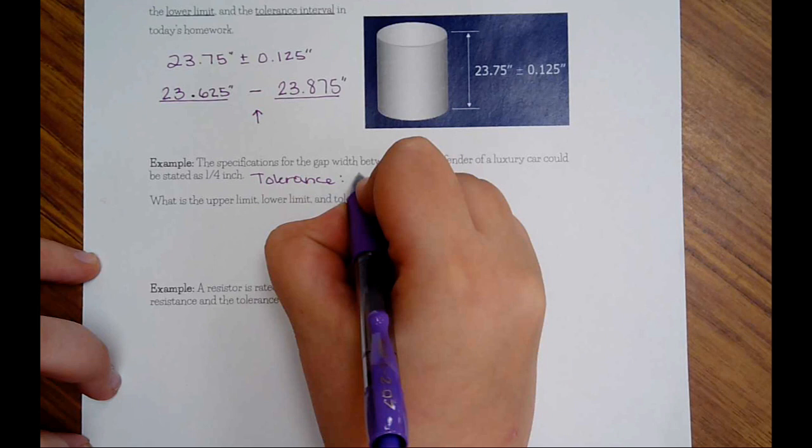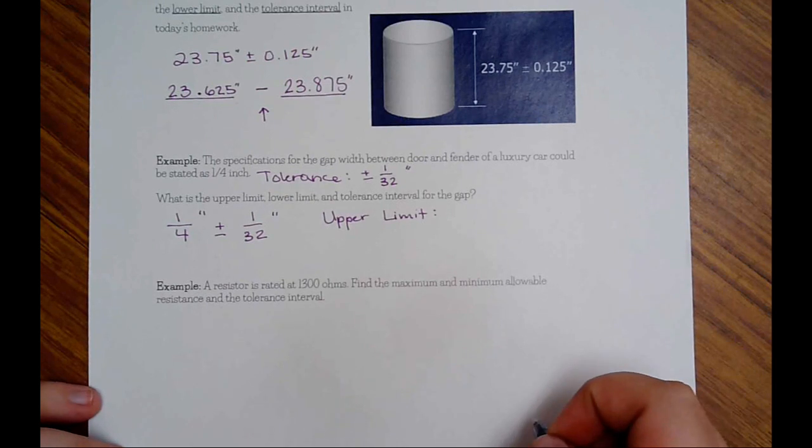So we're going to have 1,300 ohms plus or minus 5%. However, before we can do this, you should notice that we can't combine ohms and percentages. So before we do this, we have to find 5% of 1,300.